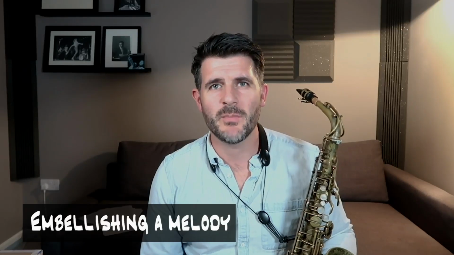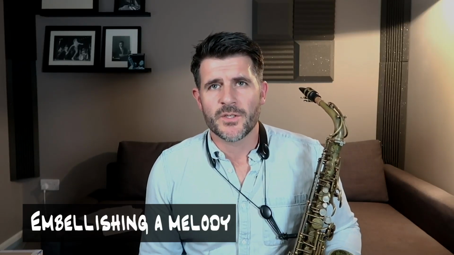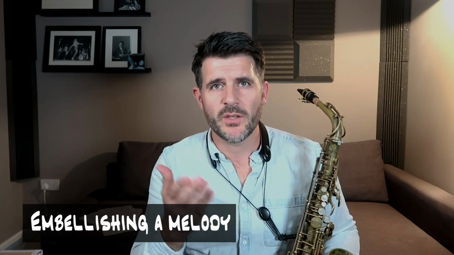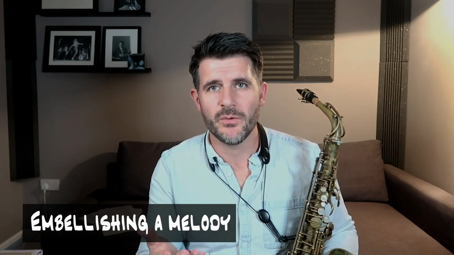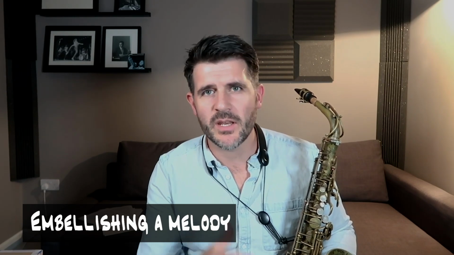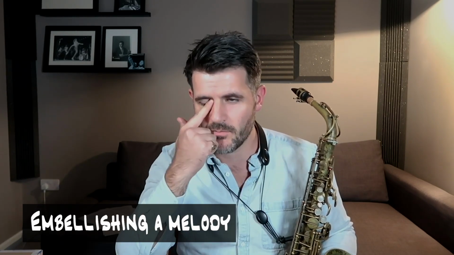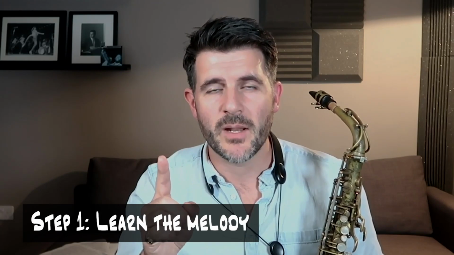Right, embellishing a melody. So first things first, the melody that you're going to embellish, you need to know. You need to know it in its most basic form. A lot of the melodies we've been learning or will learn have a really basic version using just crotchets and quavers in a very easy format. But you need to know the notes of the melody and where it goes, what it does. So step one, learn the melody.